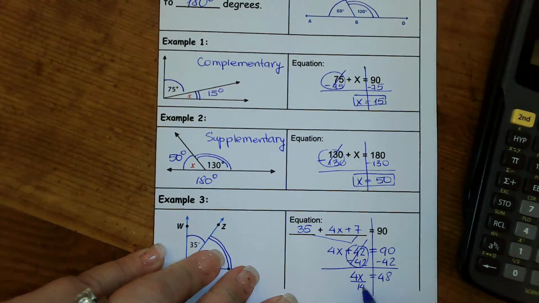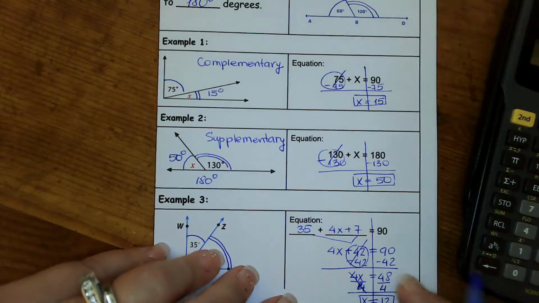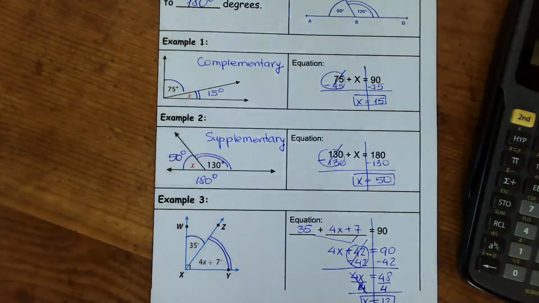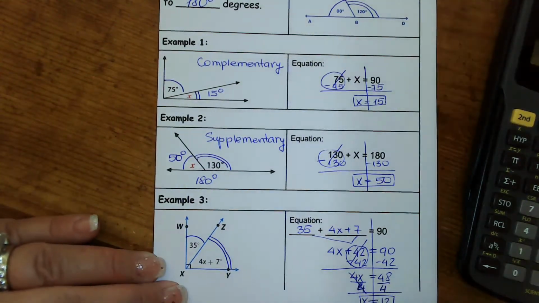4 into 48, we have 12. And that is the x value, 12. That's not the angle measure unless x is the angle measure. But here we have 4x plus 7.